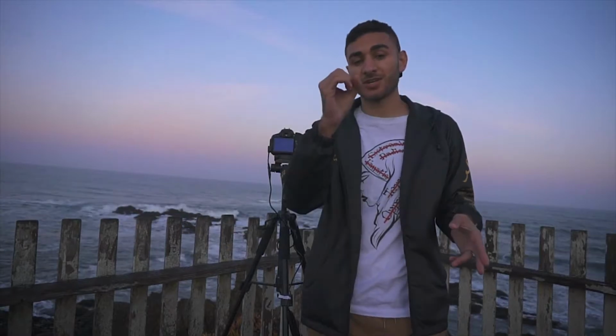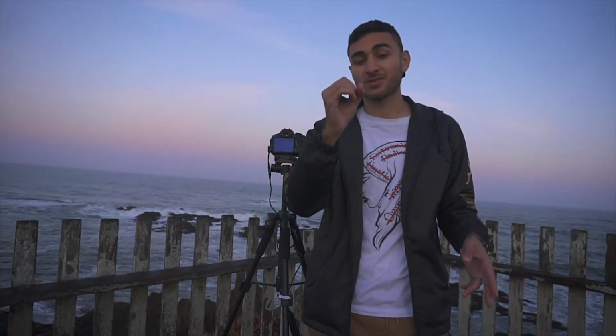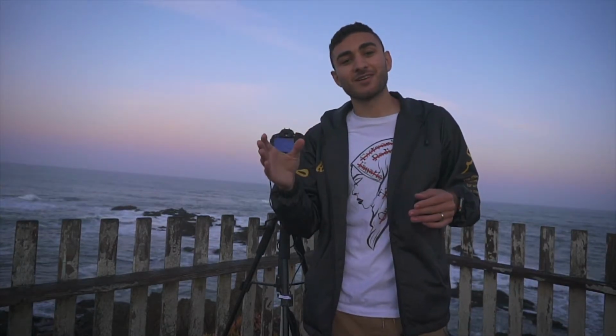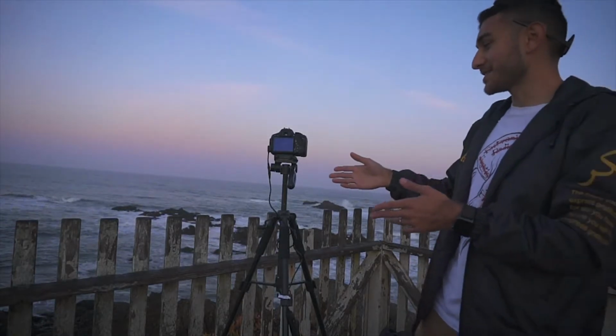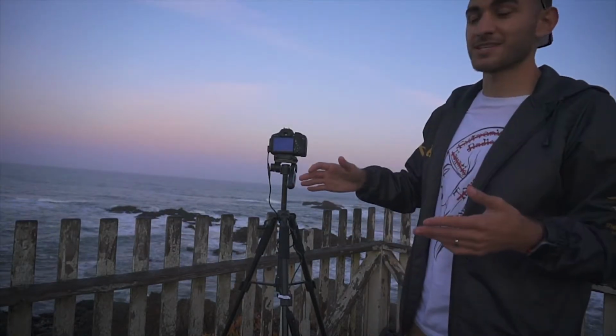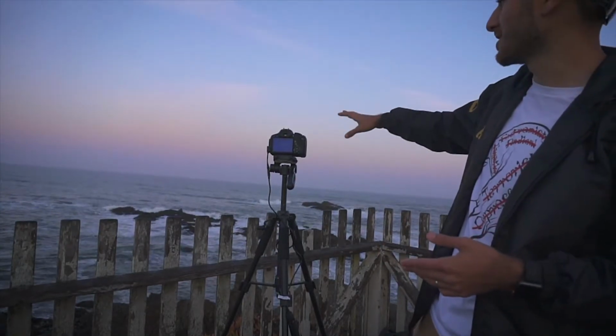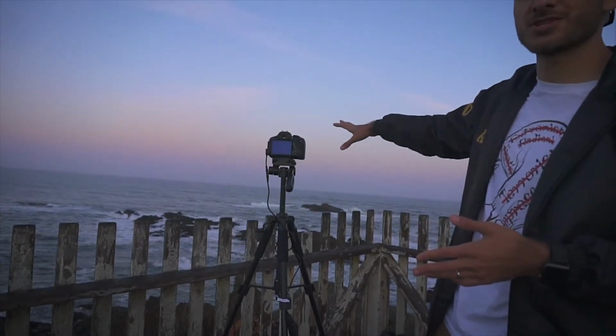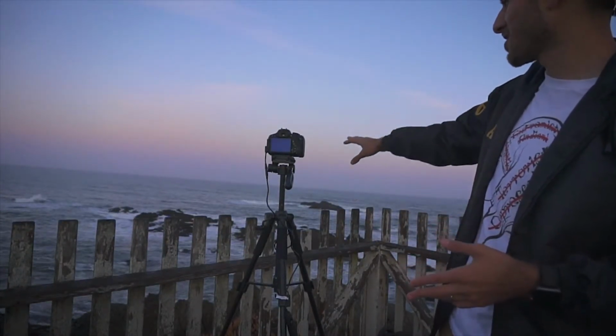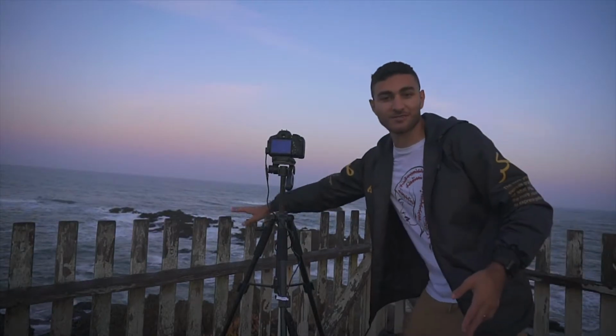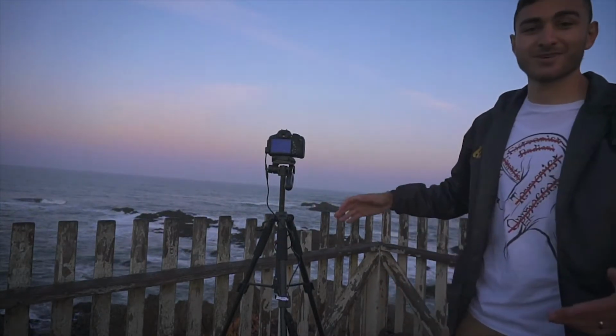Finally is the shutter speed. Shutter speed is how fast the shutter of the camera takes the picture. If the shutter speed is very high, it'll snap a picture really quick. If the shutter speed is low, the shutter will stay open longer. So I'm gonna show you guys these three components with this camera. I'm gonna take a long exposure picture of the ocean right here. It's a beautiful composition setup already. We've got the rocks, and I kind of like this wooden fence right here. So we're gonna go ahead and do that.